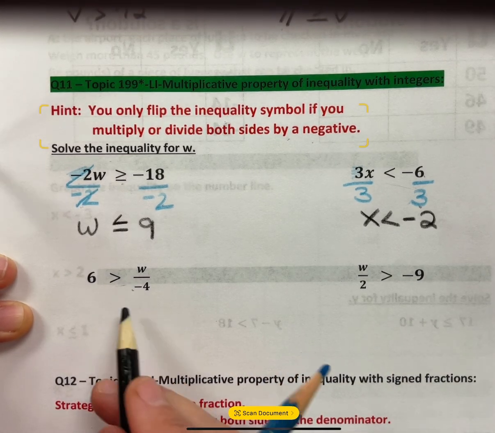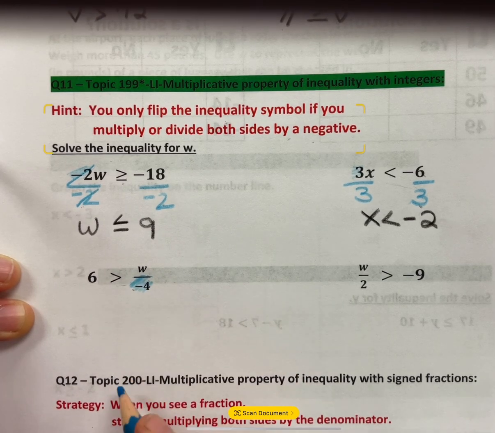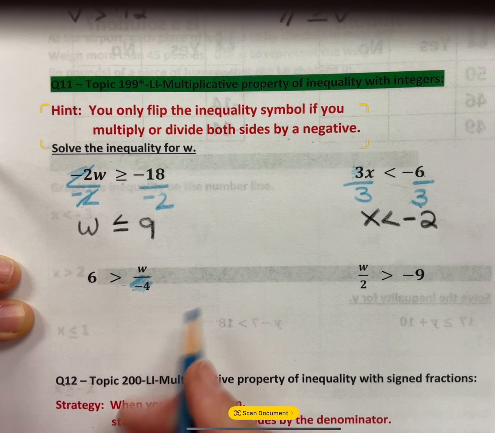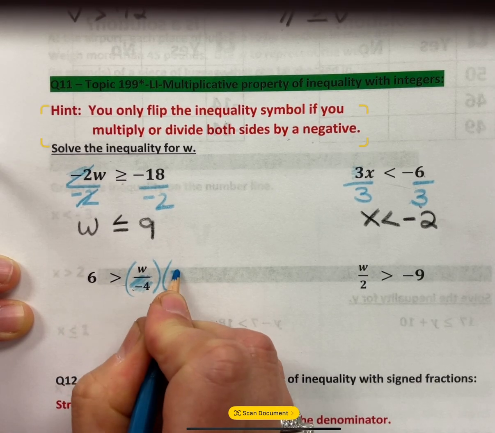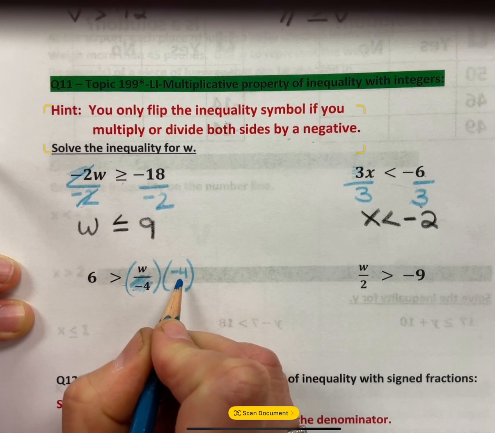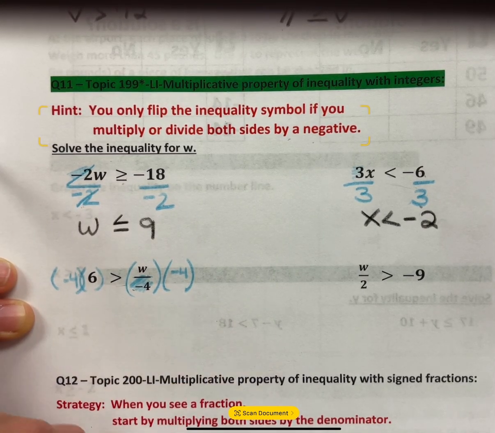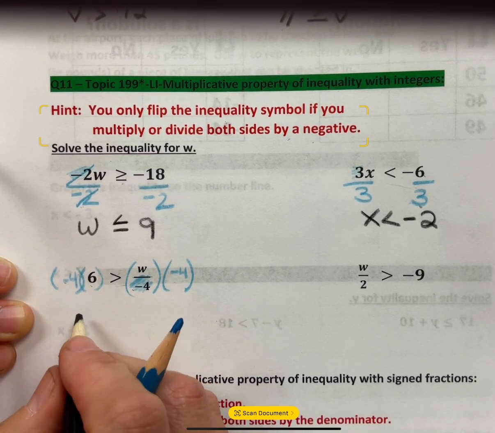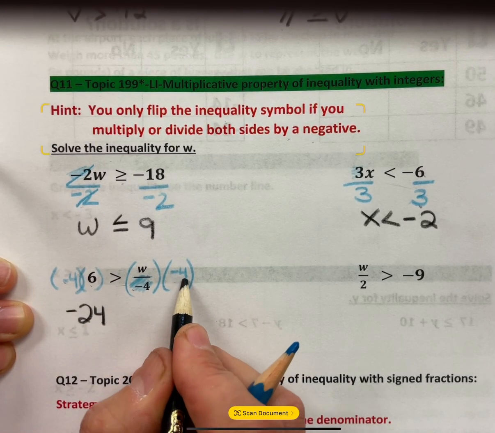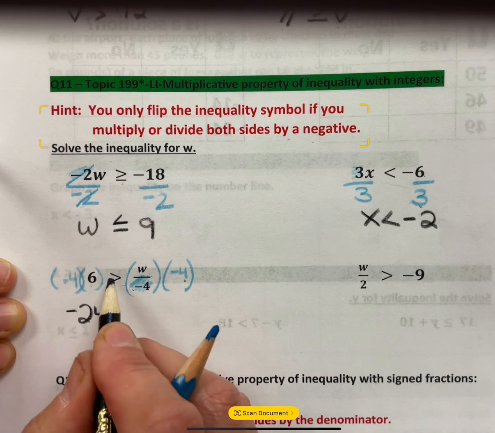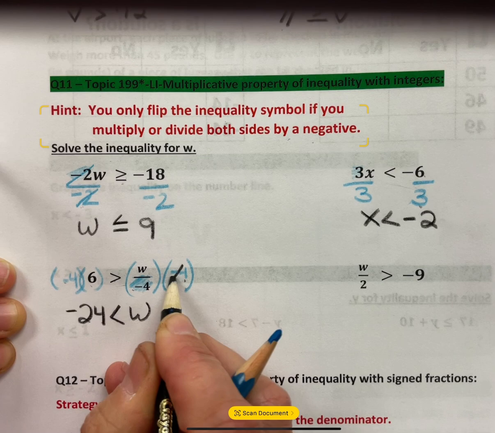Okay, here in this example, I need to get rid of this divide by -4 to get the W by itself. So to undo dividing by -4, I want to multiply by -4. What I do to one side, I'm going to do to the other. -4 multiplied by 6 is -24. We are multiplying by a negative number, so this inequality needs to flip over, and W over here is by itself.